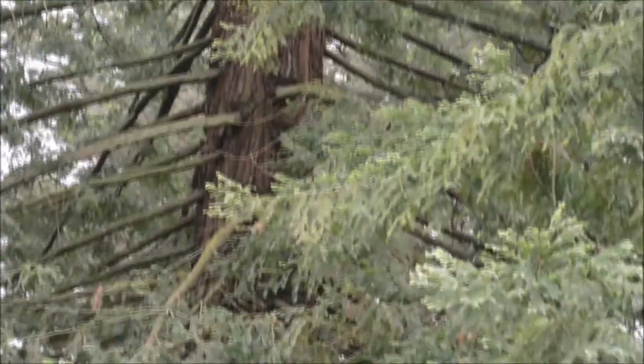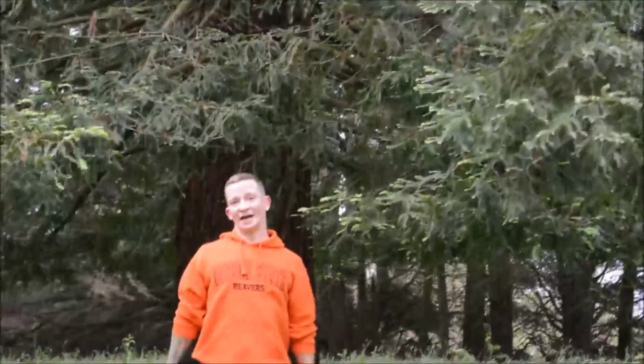Check out this monster. This is a little guy in the coast redwood community. Hundreds of thousands of acres of California coast were covered with these trees before white man settled the area.